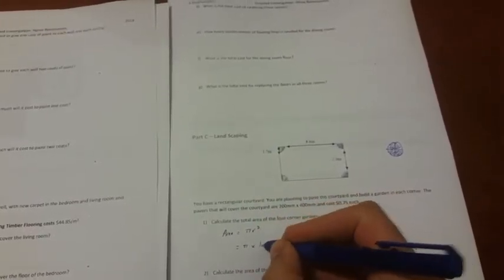Then you need to multiply it by the radius of our circle, which is 1.7 meters, and then multiply it by 1.7 meters again. So the area is going to be pi times 1.7 times 1.7, and if you do those calculations and set them out like that, you'll come up with an answer there.